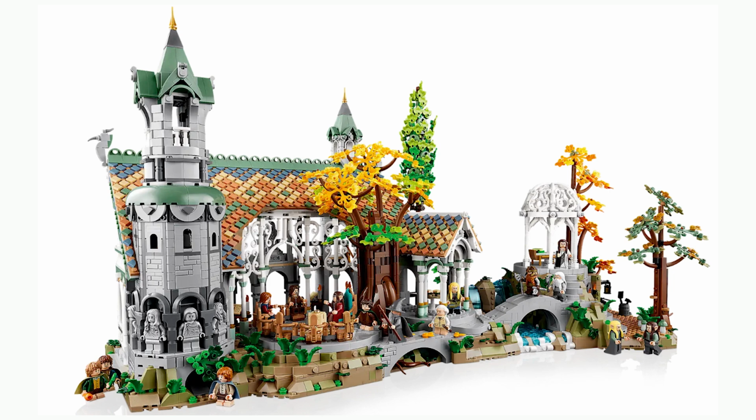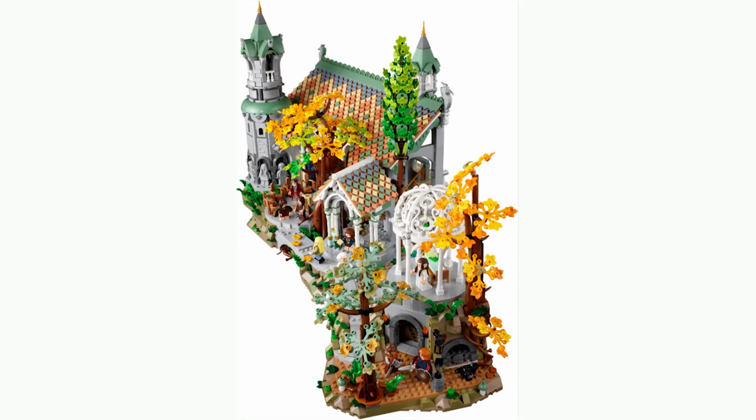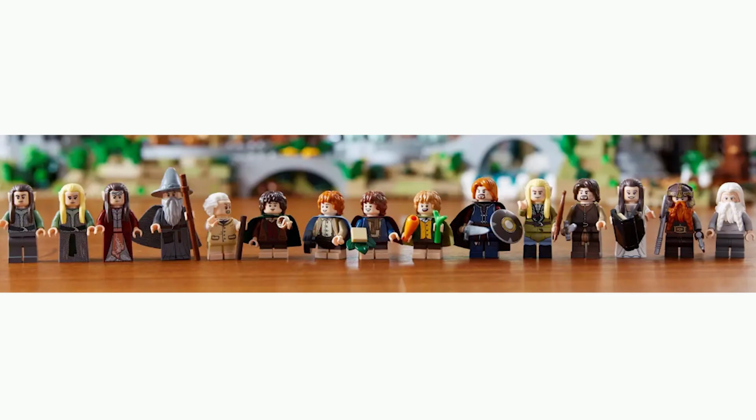This set is truly beautiful. The colors are amazing. The intricacy is amazing. The greenery is amazing. It's extremely detailed, and the builds are so fun. You can really get a fantasy vibe from this build. And the minifigures are also amazing.